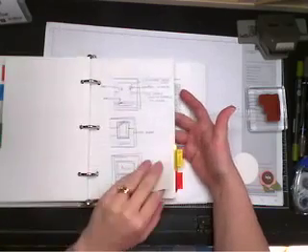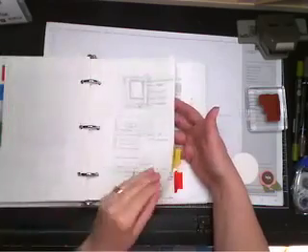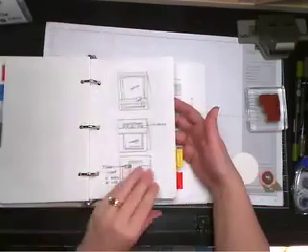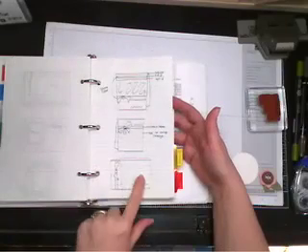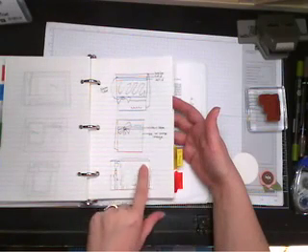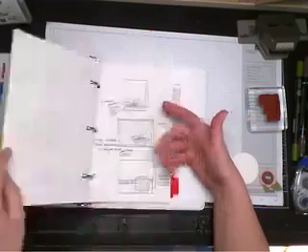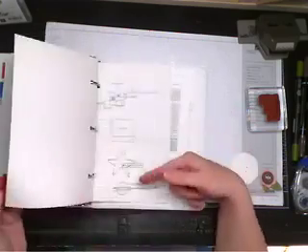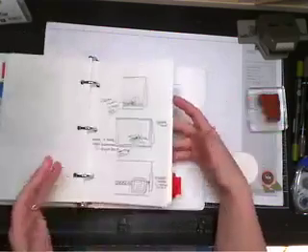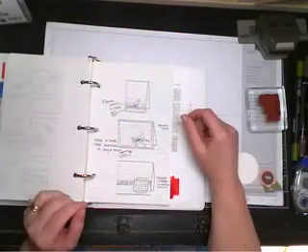Then large focal points, this might be a large stamped image. It might be a piece of designer series paper. This one, for example, might be a piece of designer series paper or a large image that I want to put on there. Then I have small focal points and then accents, and these are just little images that might go on a card, a scrapbook page, or a 3D item.